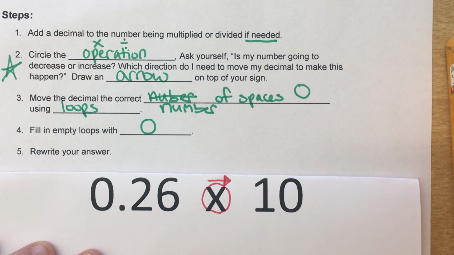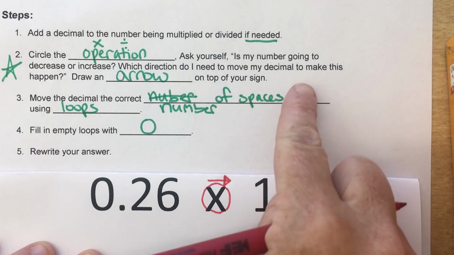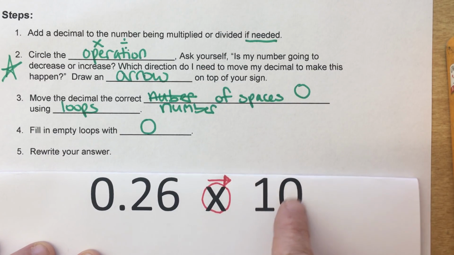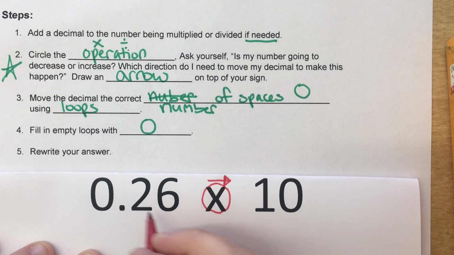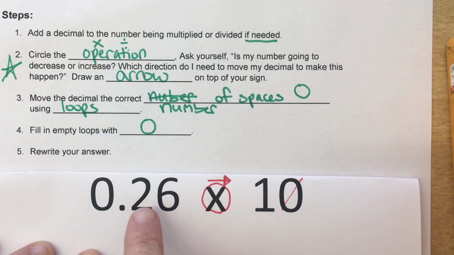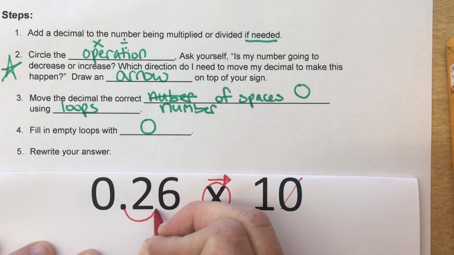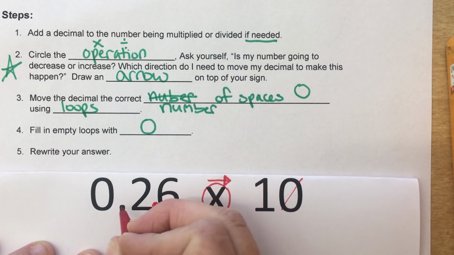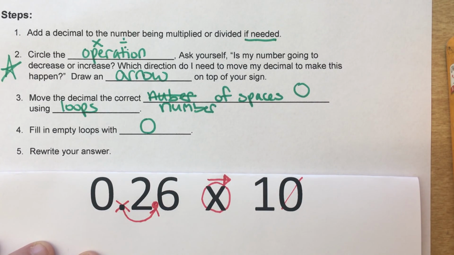Okay, step 3 is, now I'm going to move the decimal the correct number of spaces, and that's determined by my 0 here, using loops. So I'm going to move it 1. Notice this 0 didn't count, it was this 0. So I'm going to move it 1 space to the right. It's going to go right there, no longer there.